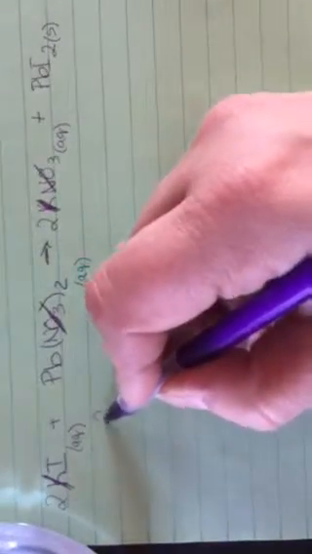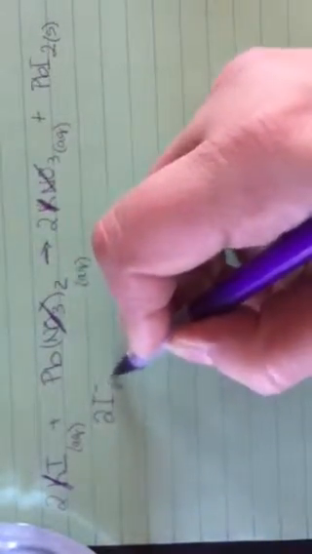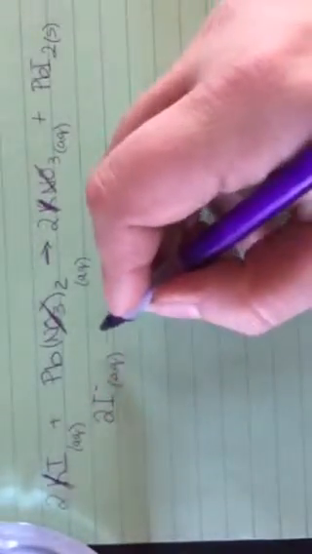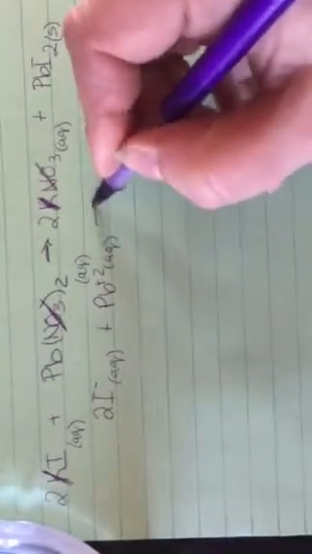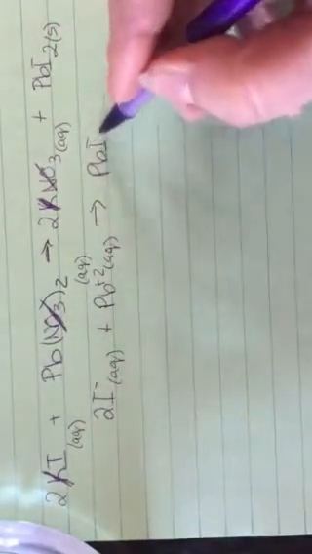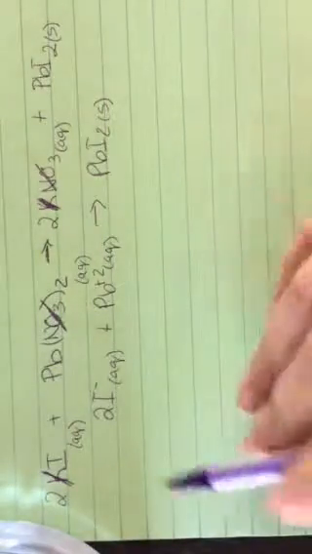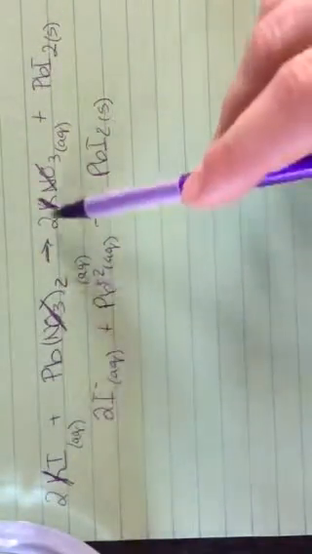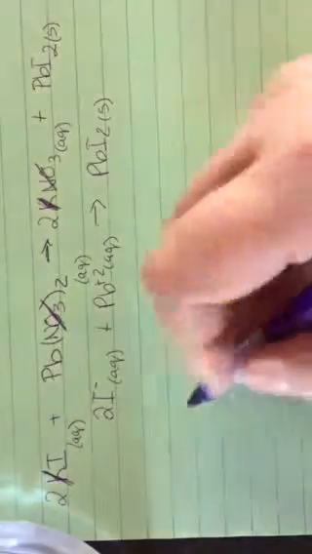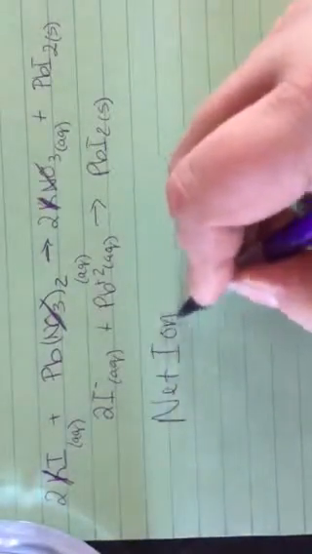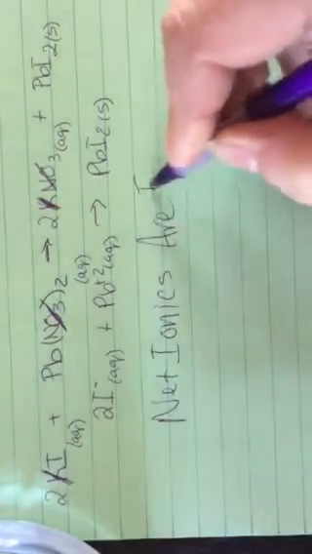So now, only the stuff that we didn't cross out is going to make it to the net ionic equation. 2I minus aqueous, because we're just breaking those into ions, plus Pb plus 2 aqueous makes PbI2 solid. Now I could have broken each one of these up, and that's the main goal of it, but that's just messy, and why, when it doesn't take that long to do it this way? So that's a reminder, net ionics are fun.